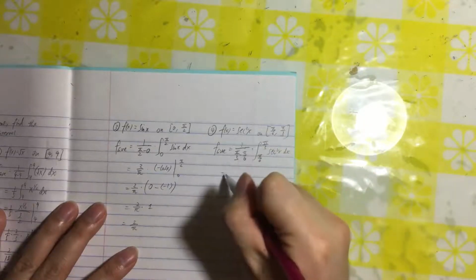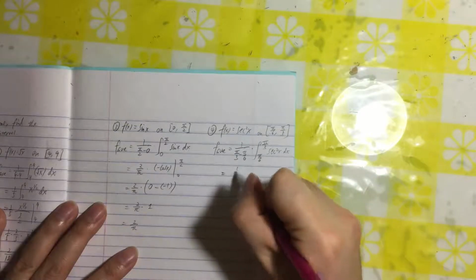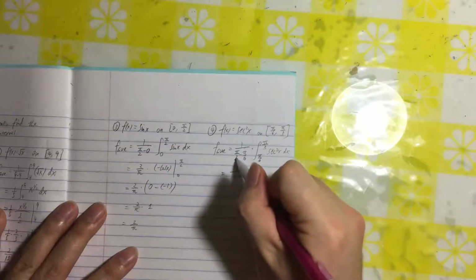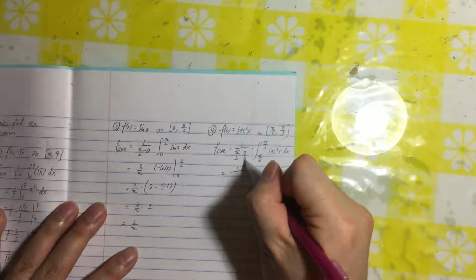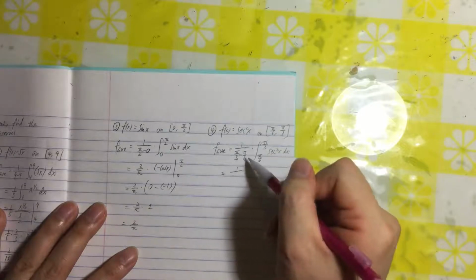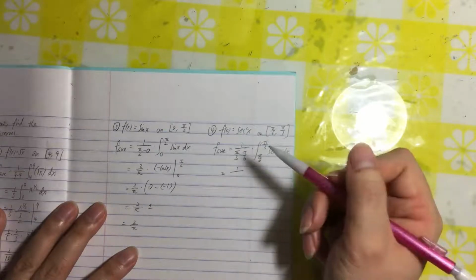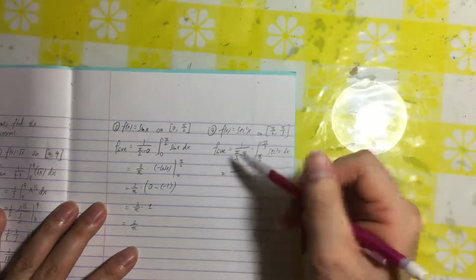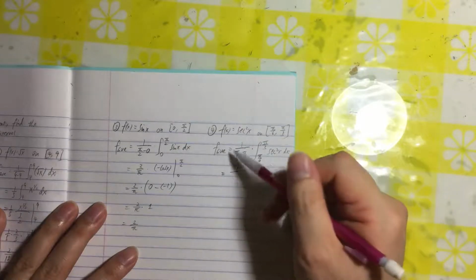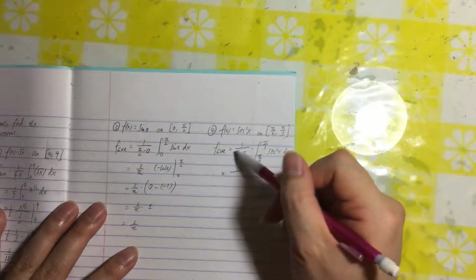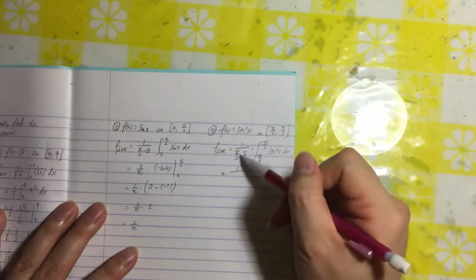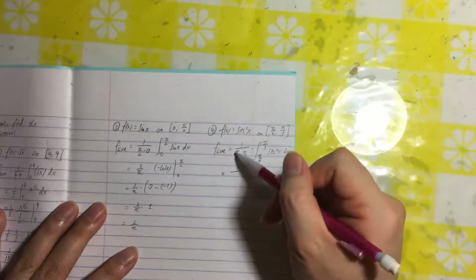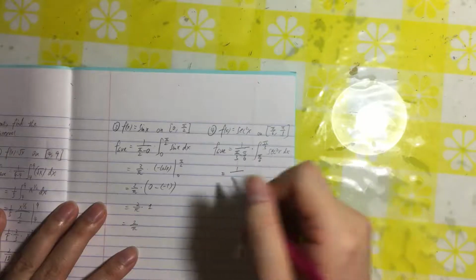Simplify this part first. In the denominator, pi/3 minus pi/6. They have different denominators, so we need to find a common denominator first. For pi/3 and pi/6, the common denominator is 6. So on the first fraction, I can multiply top and bottom by 2. I get 2 pi over 6 minus pi/6. 2 pi over 6 minus pi/6 is pi/6.